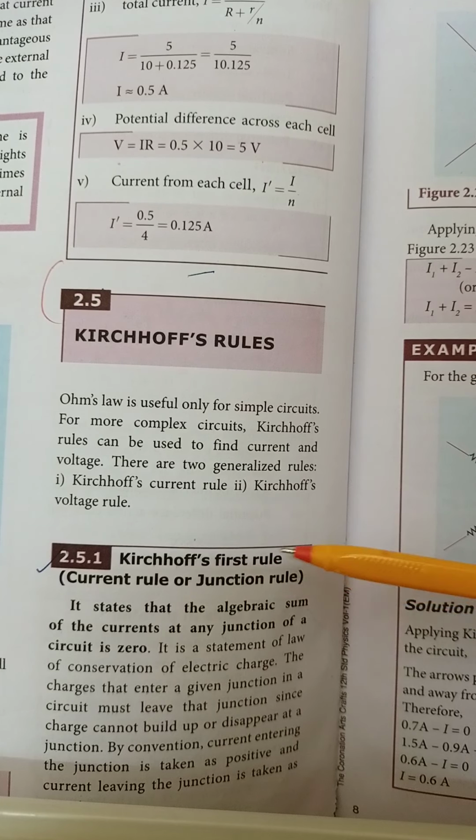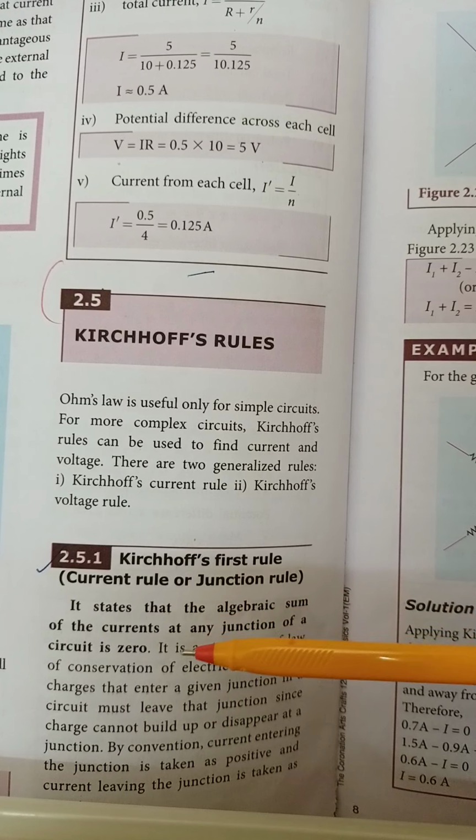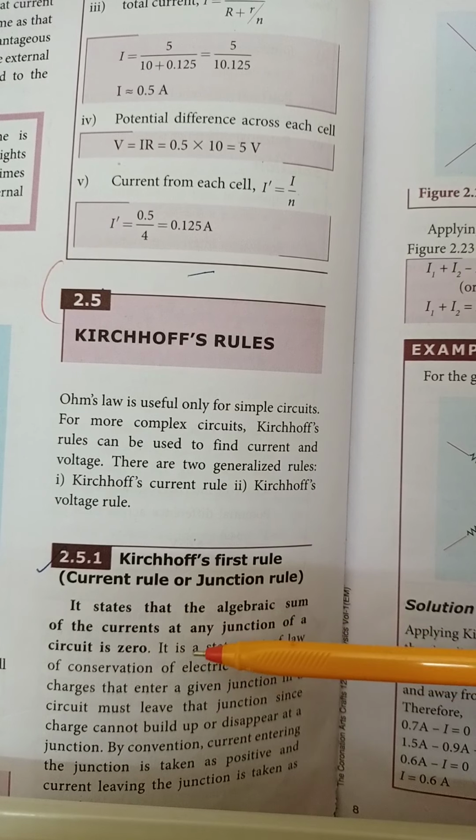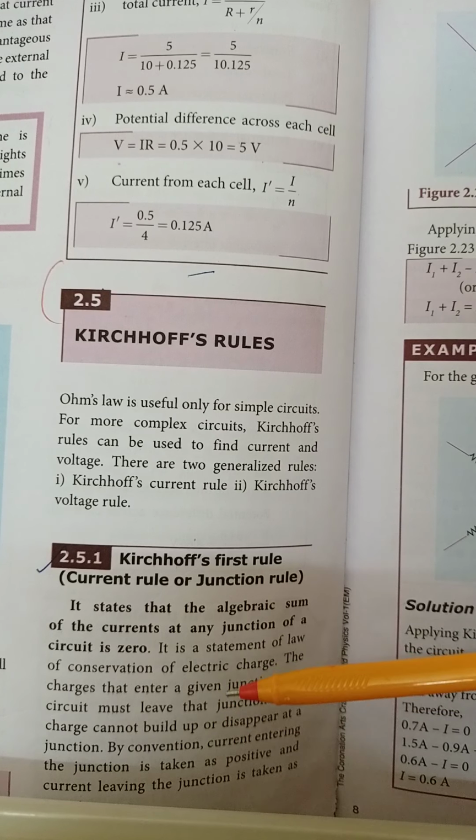Kirchhoff's first rule. Kirchhoff's first rule can also be called the current rule or junction rule. It states that the algebraic sum of the currents at any junction in a circuit is zero. It is based on the law of conservation of electric charge. That is, a charge that enters a given junction in a circuit must leave the junction. Charges cannot build up or disappear at the junction.